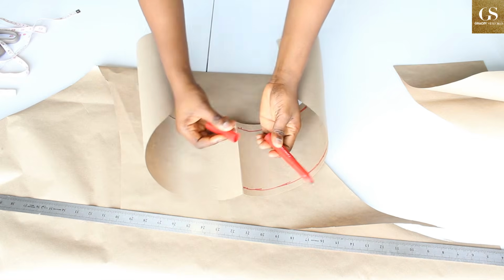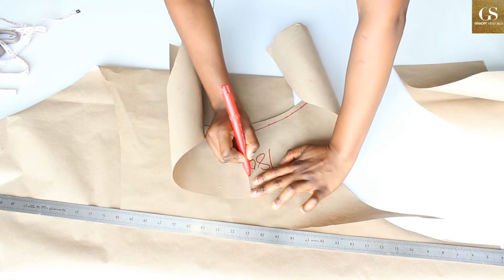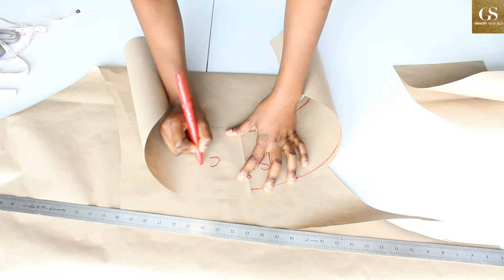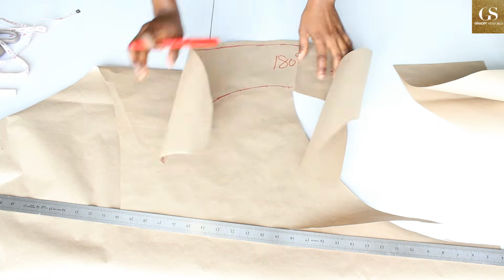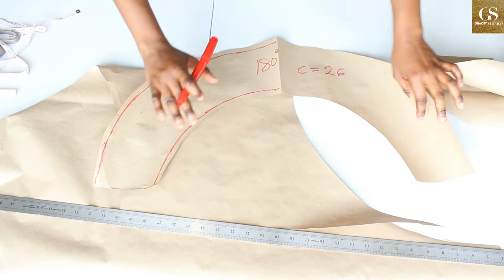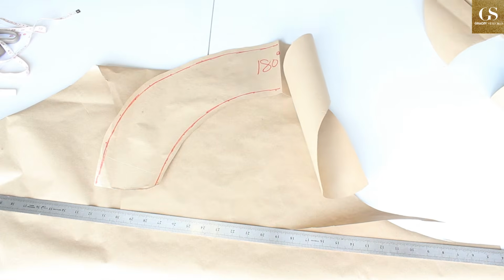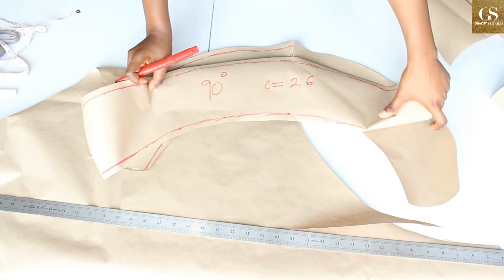This is 180-degree, and circumference is 26. So looking at this, you see this is half of a circle, this is a semicircle, and it is different from what we have here, which is the 90-degree.